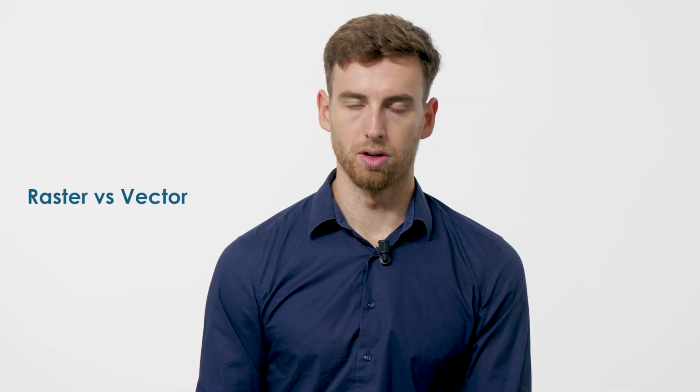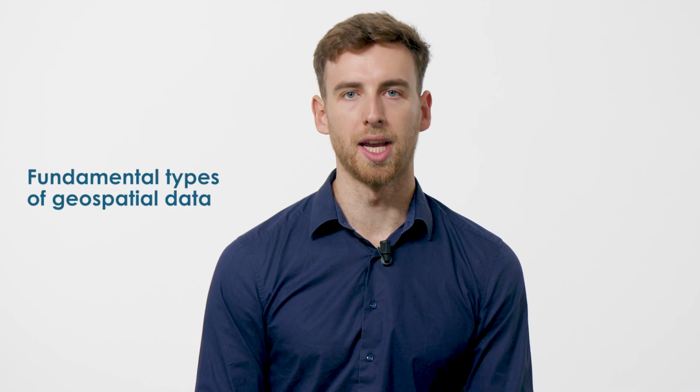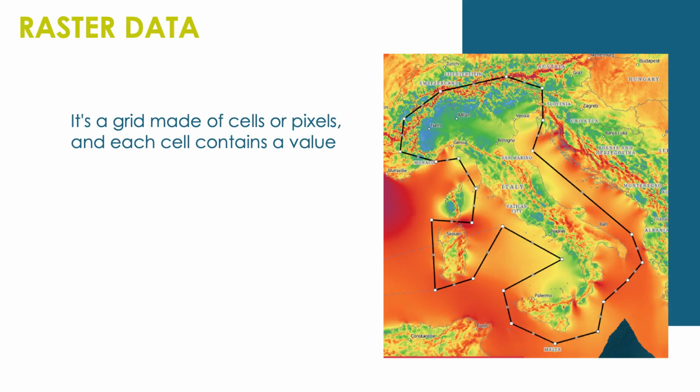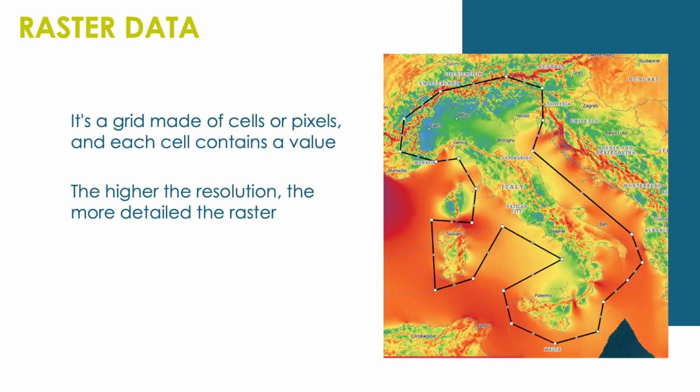Raster versus vector. What is the difference between the two? First, we need to clarify what we mean by raster and by vector. These are the two fundamental types of geospatial data, and each one has specific strengths and applications. Raster data is like an image. It's a grid made of cells and pixels, and each cell contains a value. This value could be temperature, it could be elevation, or in our case it is wind speed. The higher the resolution, the more detailed the raster, but also the larger is the file.